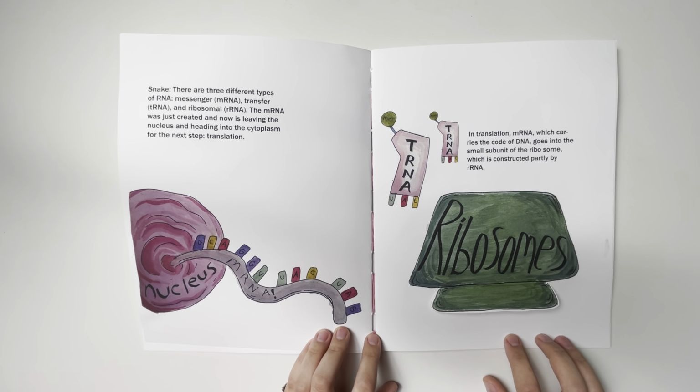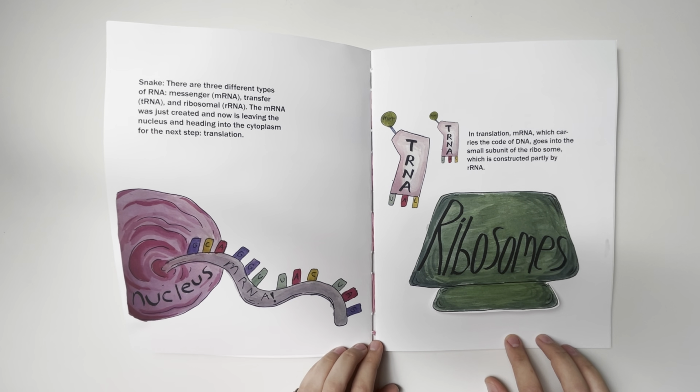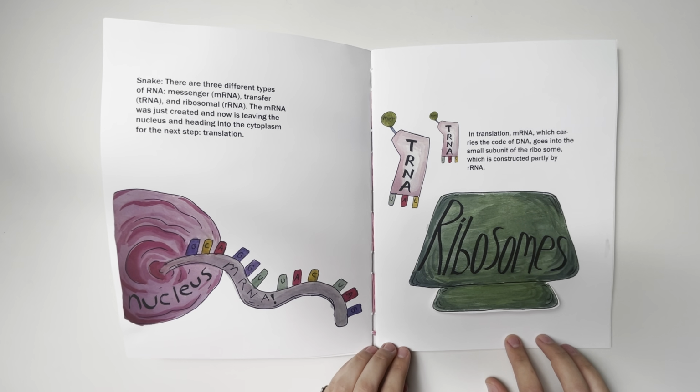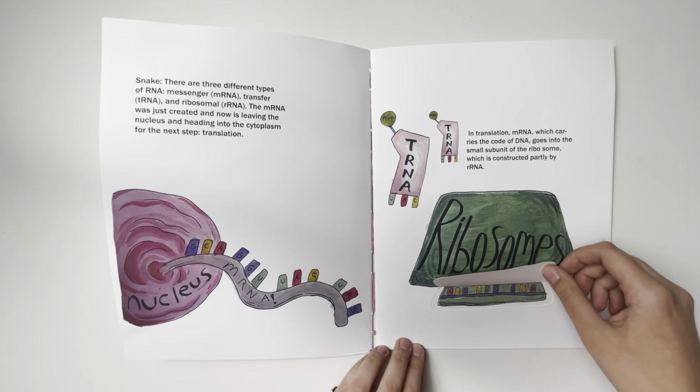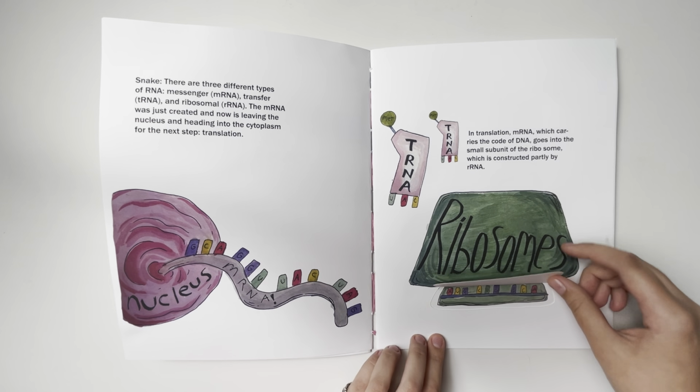Okay. In translation, mRNA, which carries the code from DNA, goes into the small subunit of the ribosome, which is constructed partly by rRNA. Here's a small subunit.